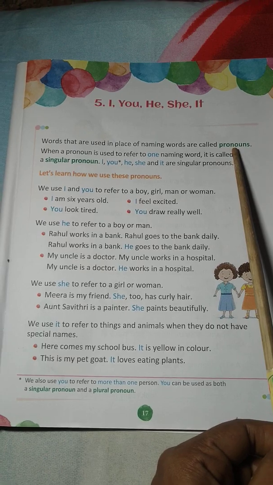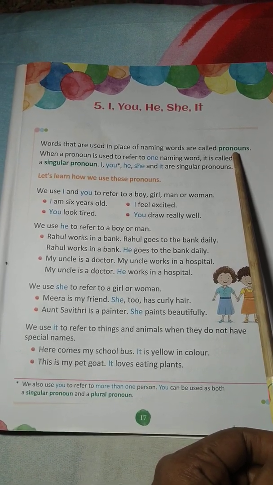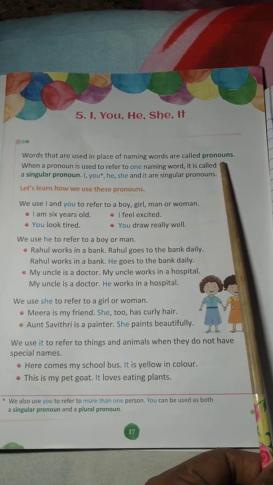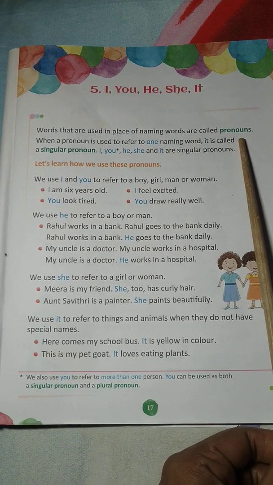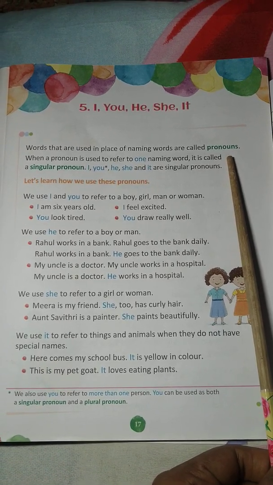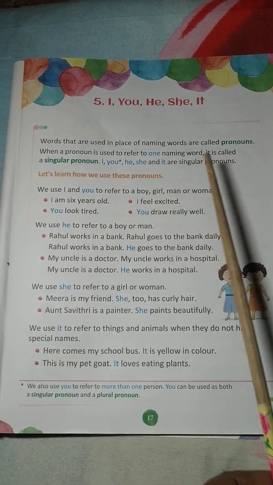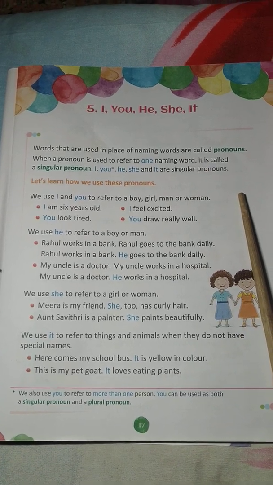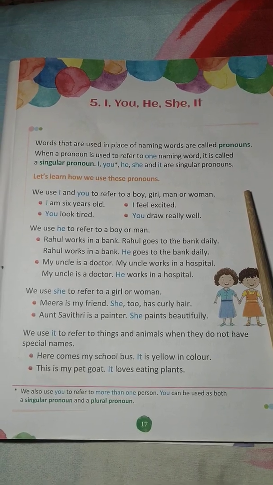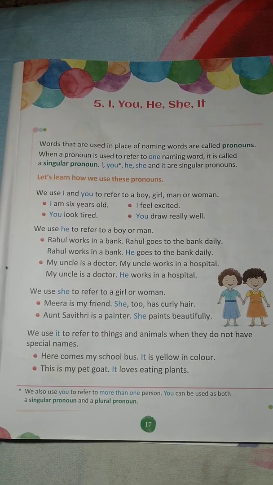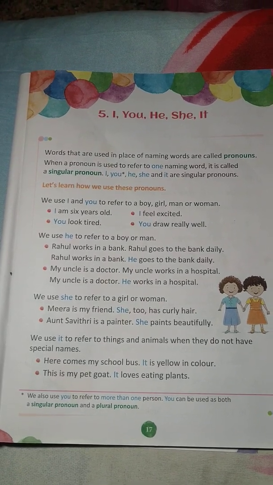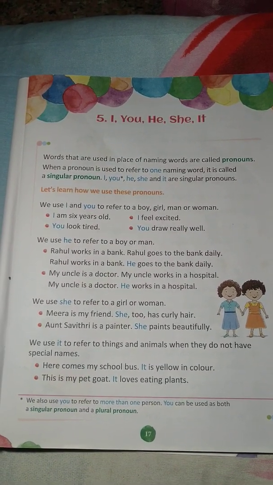So pronoun is the word which we use in place of naming word. Okay, so what is pronoun? The word that we use in place of naming words is called pronoun. When a pronoun is used to refer to one naming word, it is called a singular pronoun.